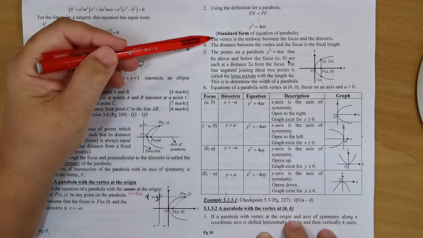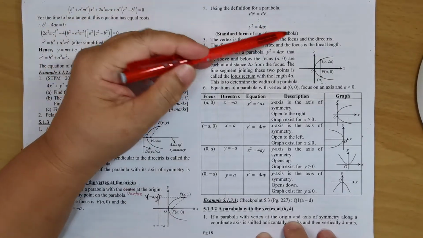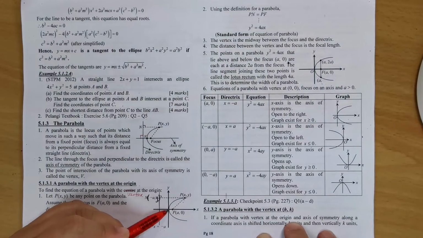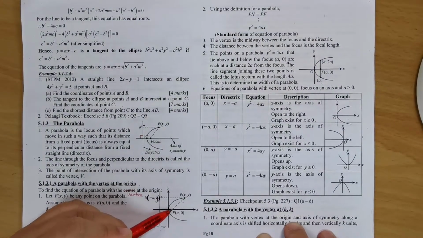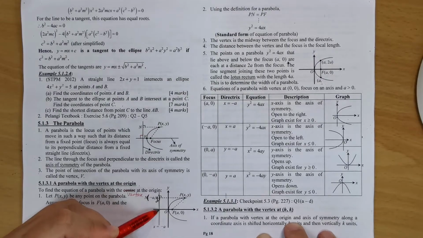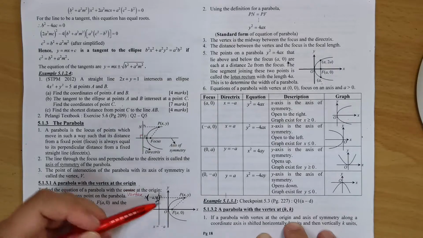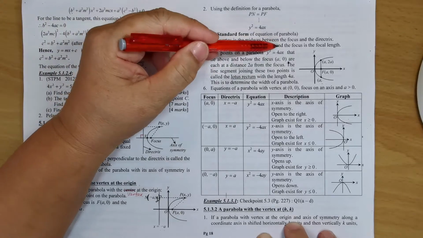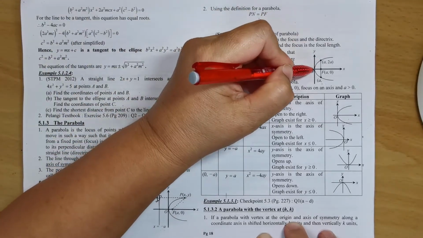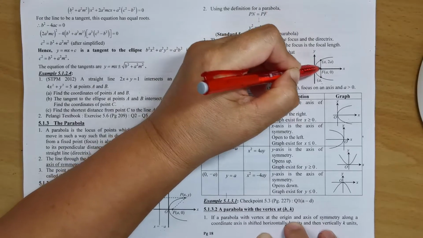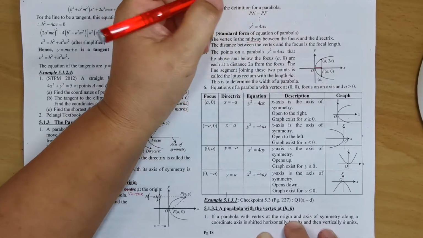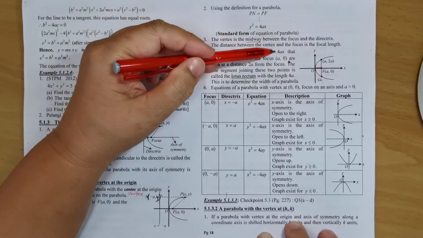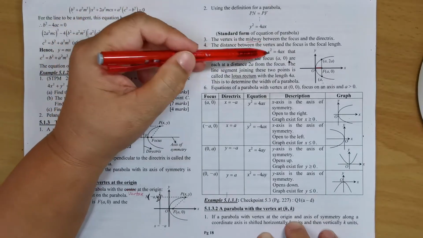Alright, so next, the vertex is midway between the focus and the directrix. Yes, this is the vertex, so it's actually the midpoint between the focus and the directrix. In my diagram it doesn't look equal, but it is actually the midpoint. The distance between the vertex and the focus, this is the vertex, this is the focus, we call the focal length.